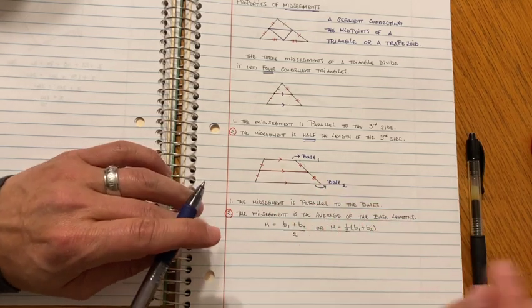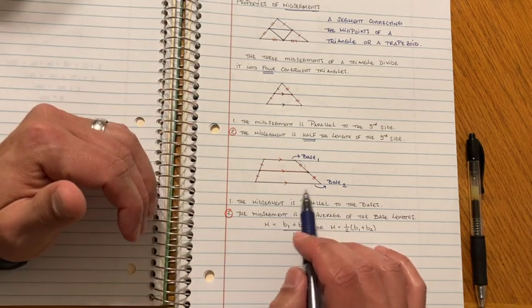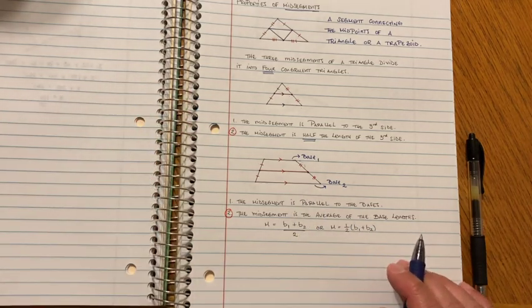And that's important because remember, parallel lines mean what? Alternate interior, alternate exterior, all those good properties, okay?